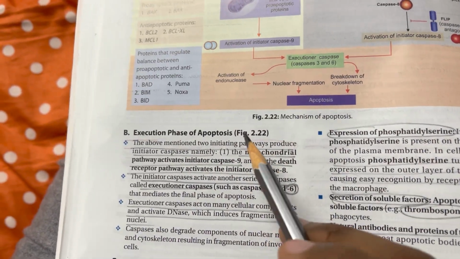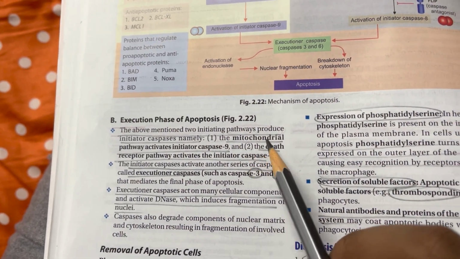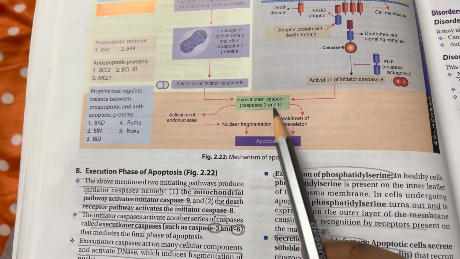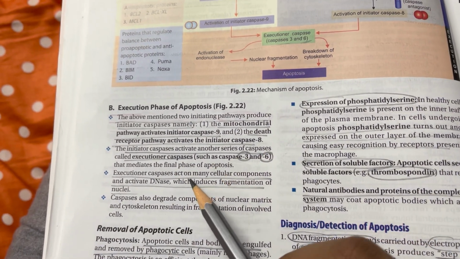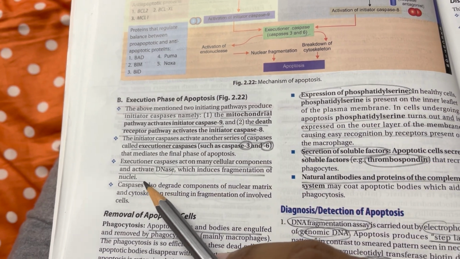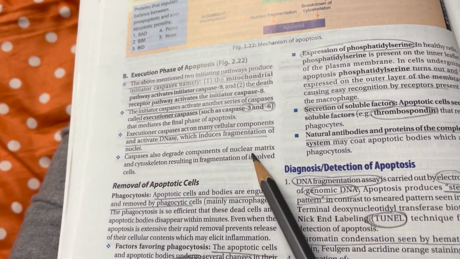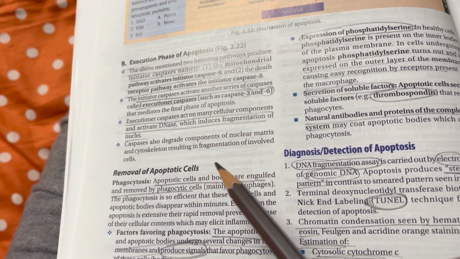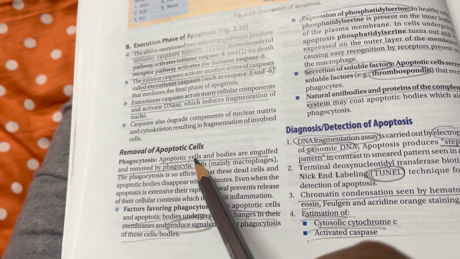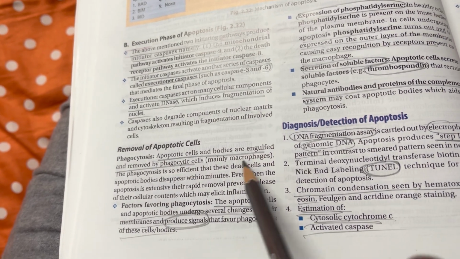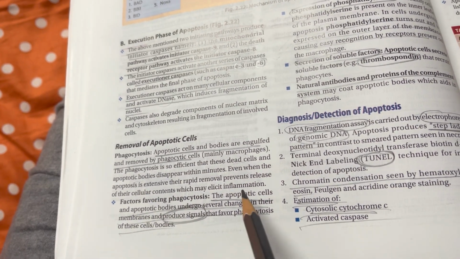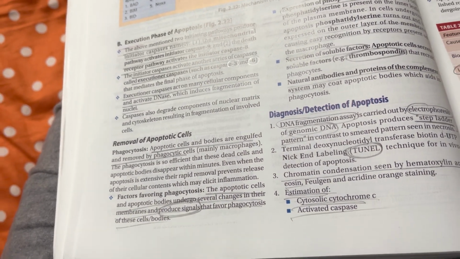Now in the execution phase of apoptosis, caspase 9 and caspase 8 further activate executioner caspases, caspase 3 and caspase 6. They act on many cellular components and activate DNases, which induce fragmentation of the nuclei. Caspases also degrade components of the nuclear matrix and cytoskeleton, resulting in fragmentation of cells. The removal of apoptotic cells is usually by phagocytosis. Apoptotic bodies are engulfed and removed mainly by macrophages. This is so efficient that these dead cells and apoptotic bodies disappear within minutes. There is very little chance of inflammation.